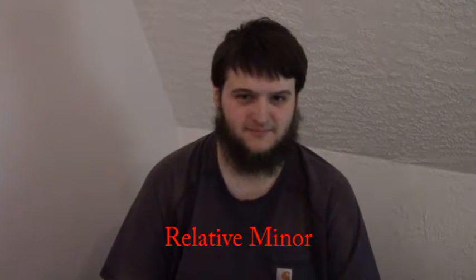Now, the second way I like to explain minor is through what's called relative minor. And what that basically means is that in every 2 octaves of a major scale, there is a hidden minor scale. Now, it would also be good to mention that there's also what's called relative major, meaning that in every 2 octaves of a minor scale, there's a hidden major.